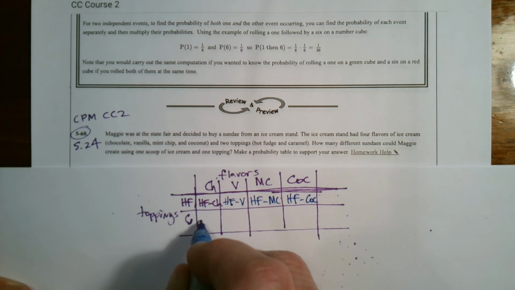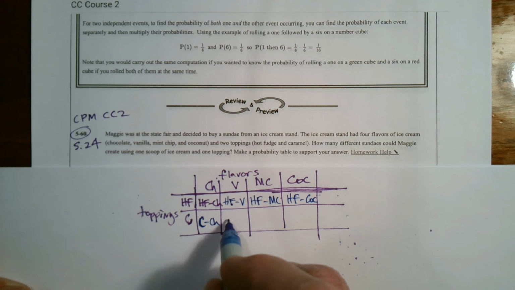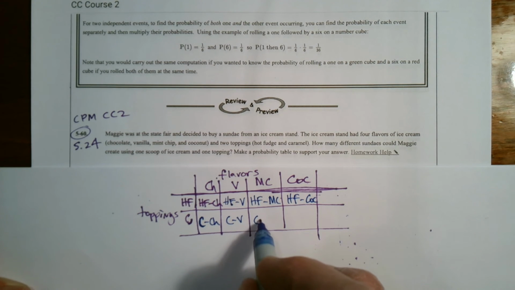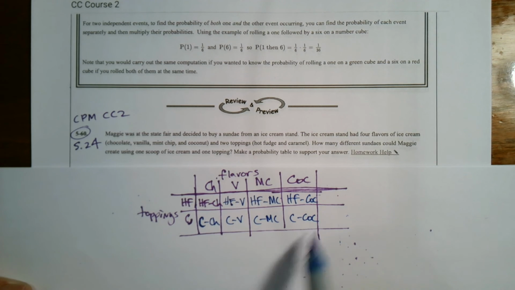This would be the caramel on top of chocolate. This would be the caramel on top of vanilla, this would be the caramel on top of mint chip, and this would be the caramel on top of coconut. So there's another 4 combinations.